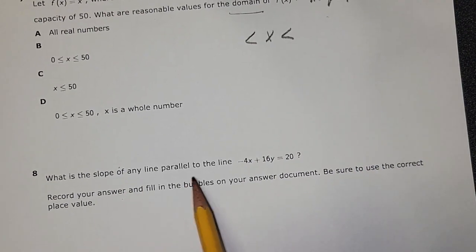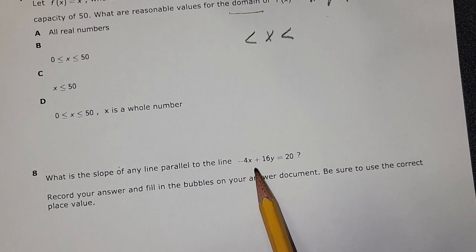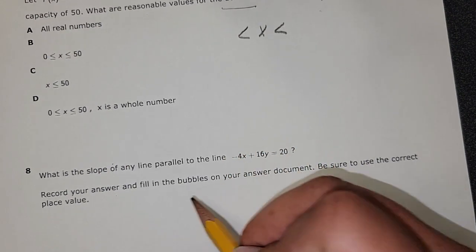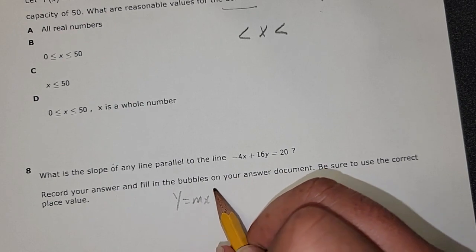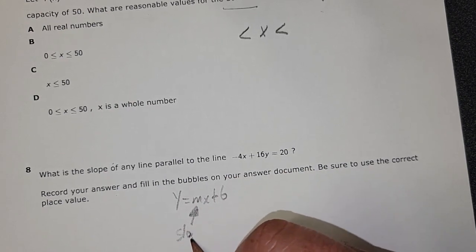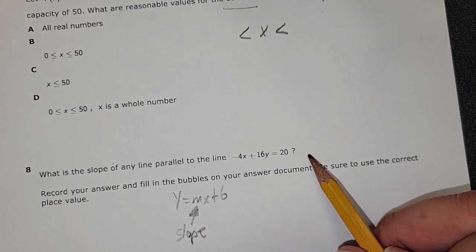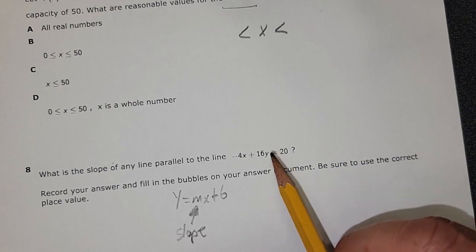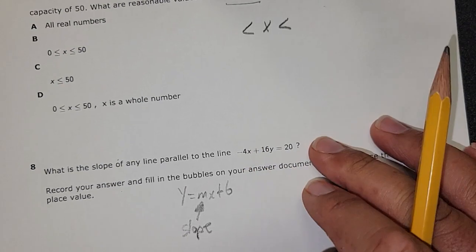What is the slope of any line parallel to negative 4x? All right, so you guys, you have to change this one. You're going to have to change this to y equals mx plus b format, and remember the m is the slope. So you move the x, make it opposite, and you divide by the number in front of the y. So we've done that plenty of times.